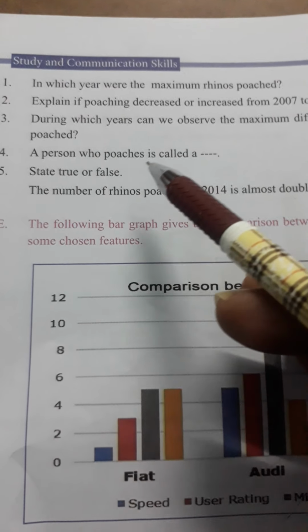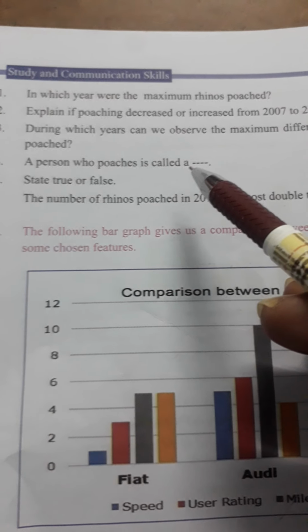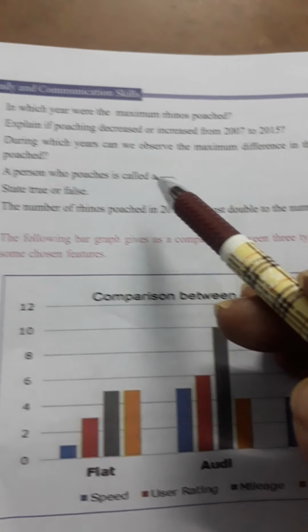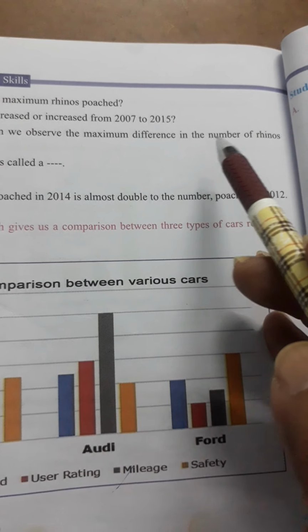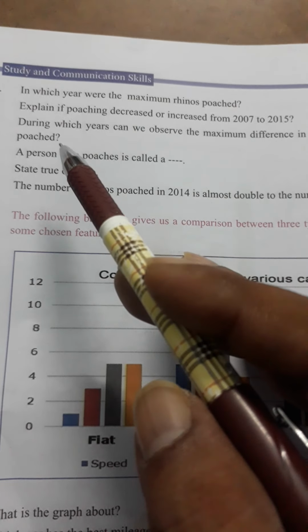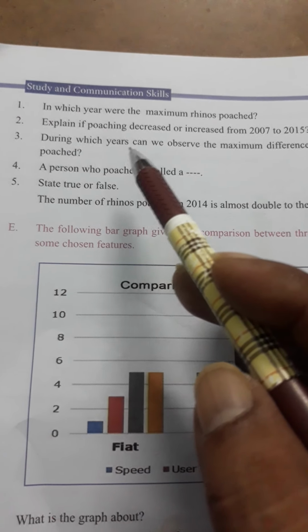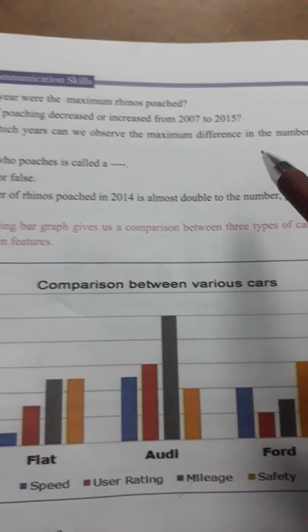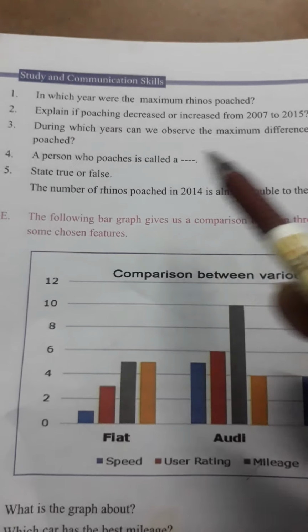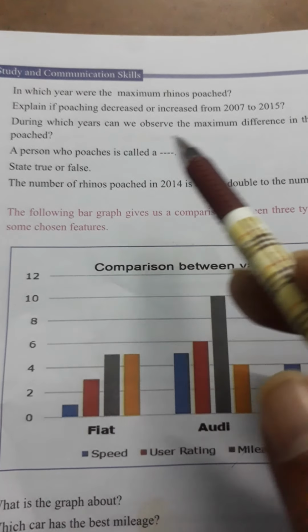A person who poaches is called... Next question. Third question. During which years can we observe the maximum difference in the number of rhinos poached?